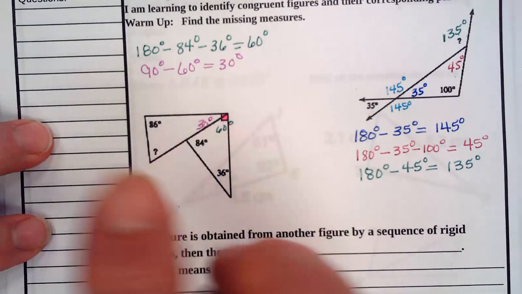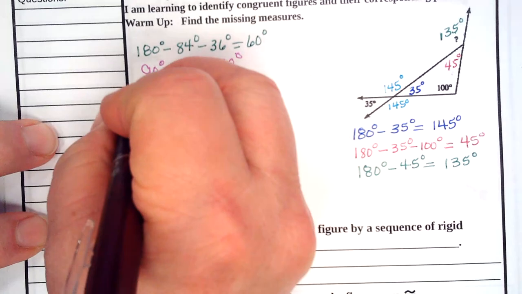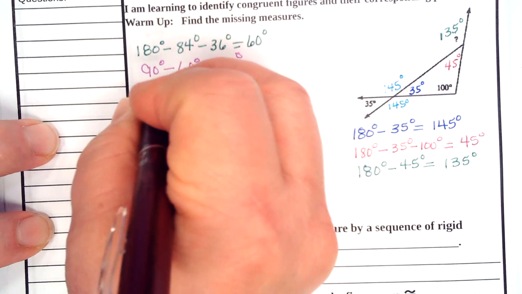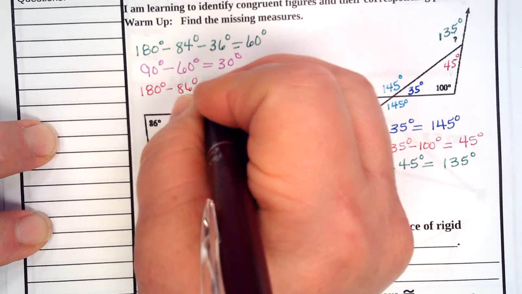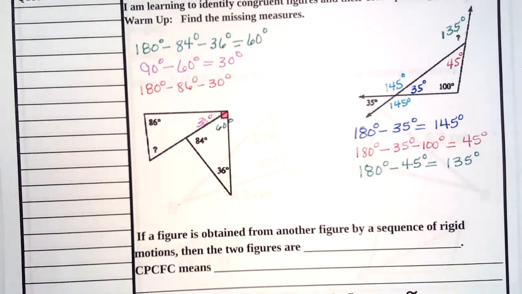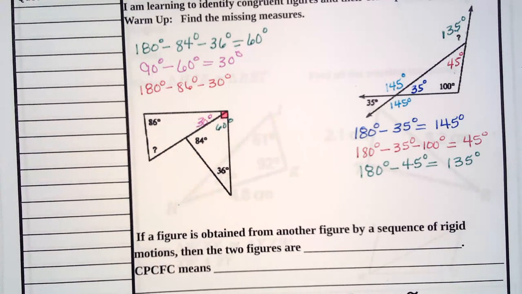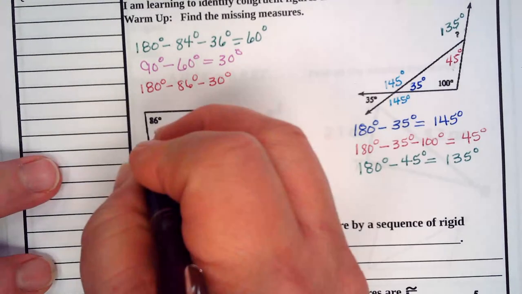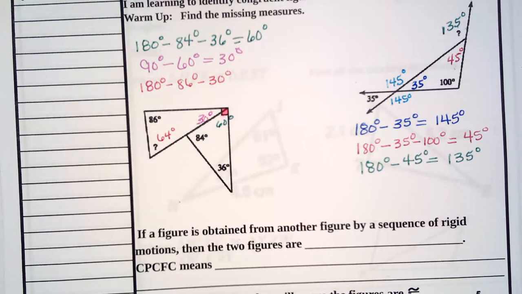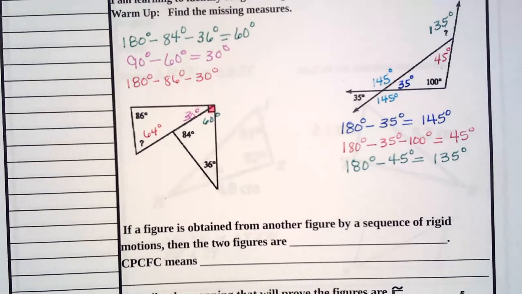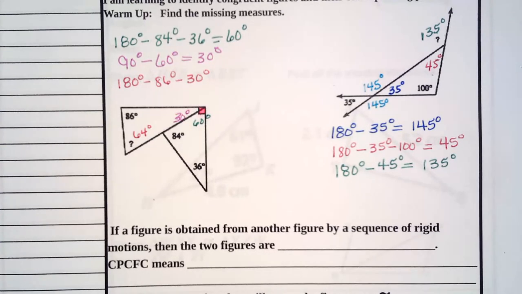All three of the angles add up to 180. 180 degrees minus 86 degrees minus 30 degrees. Put it in a calculator, and you end up with 64 degrees. So as you can see, geometry requires that you remember and think about all the concepts you've learned before.